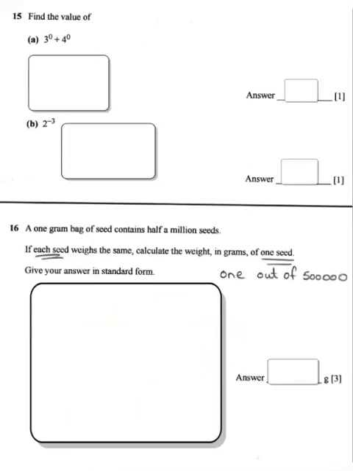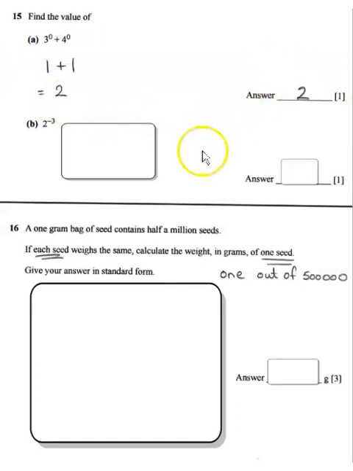So question 15 is an index question. So it says 3 to the power of 0 plus 4 to the power of 0. Now anything to the power of 0 is 1. So 3 to the power of 0 will be 1, and 4 to the power of 0 will be 1. So it ends up being 1 plus 1, which is equal to 2. And that's the answer for that one.